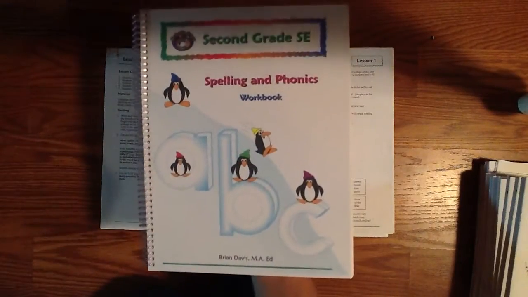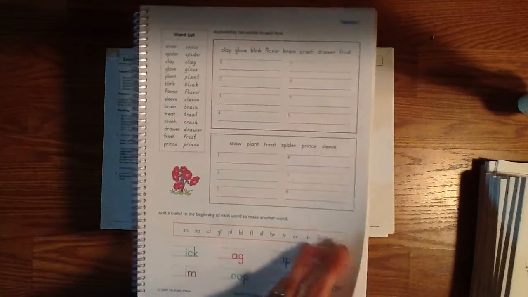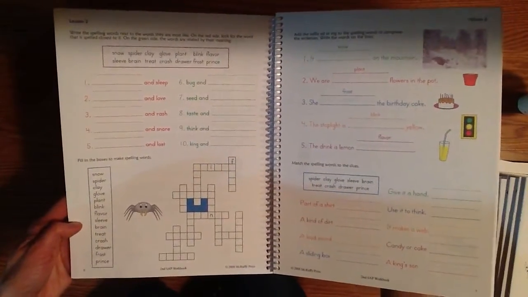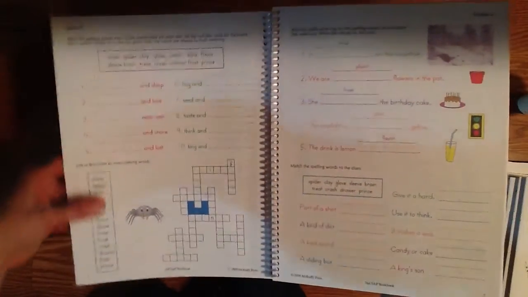Same with the spelling and phonics. You'll also find the lesson number at the top, and for your spelling and phonics then you'll have your spelling list. They incorporate the phonics work within the spelling, and again they're pretty short lessons with just some fun different activities for each lesson. Let's look at the spelling.